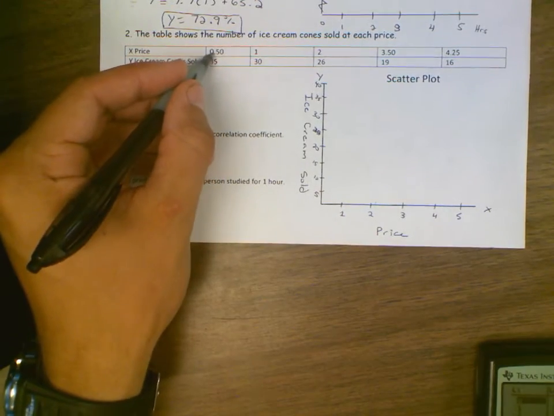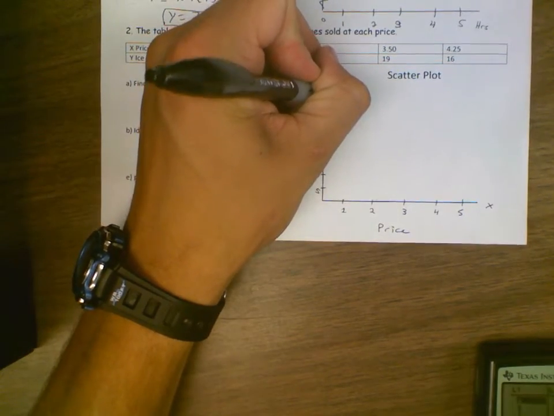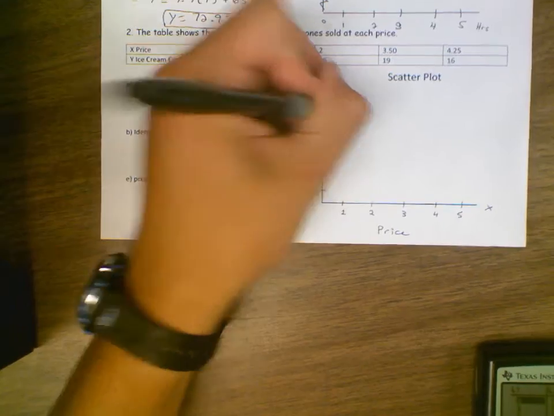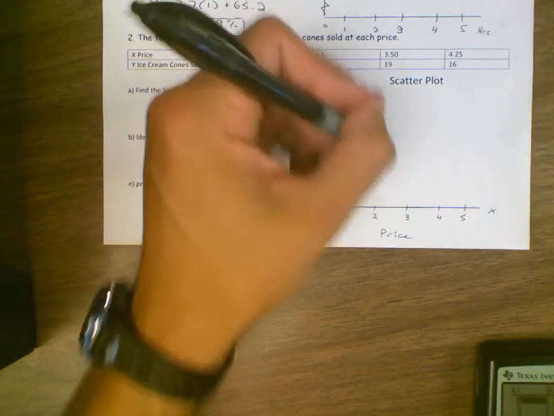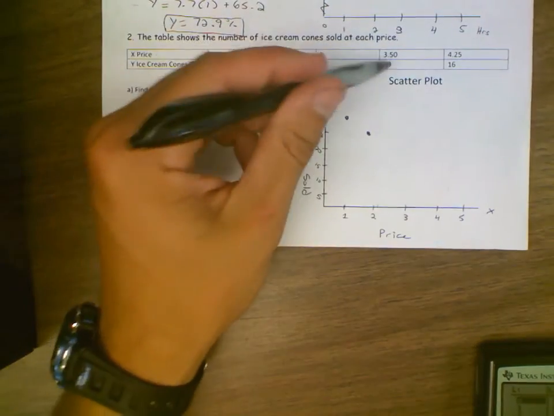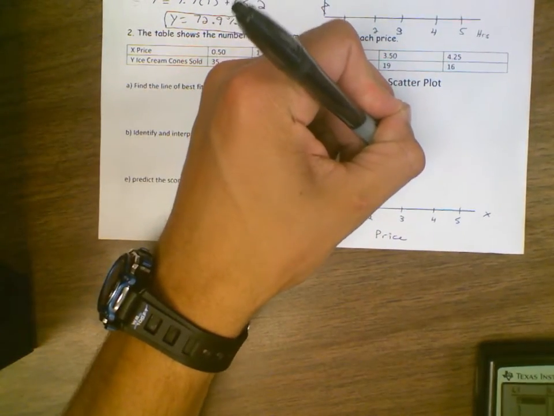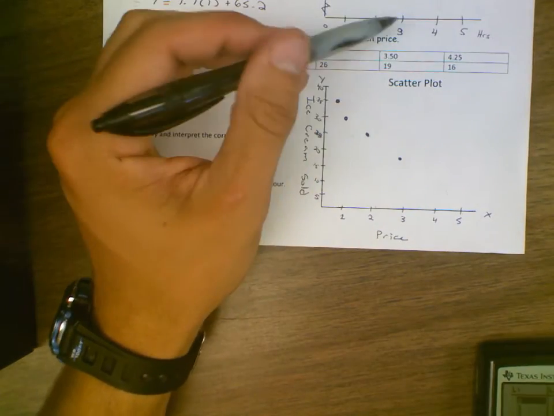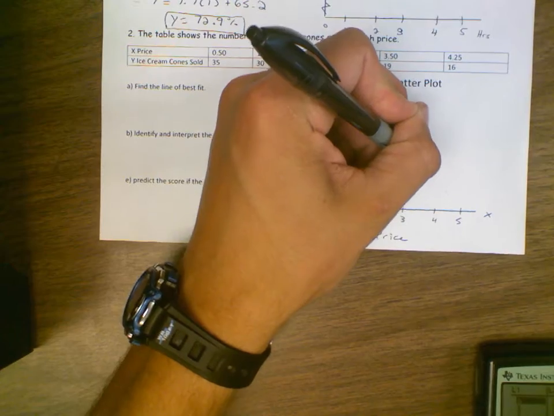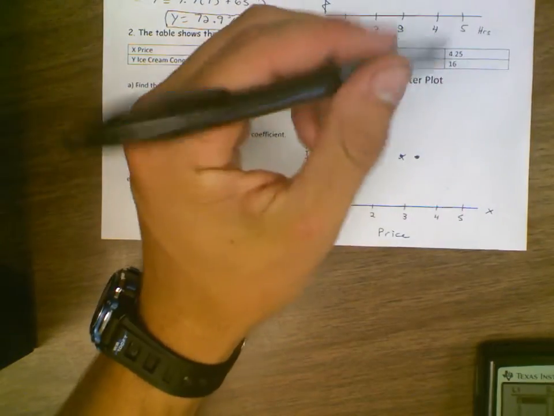So at 0.5, I was at 35. At 1, I'm at 30. At 2, we're at 26. 3, we're at 19. I'm sorry, 3.5, we're at 19. My apologies. So ignore that point. And then 4.2, we're at 16.